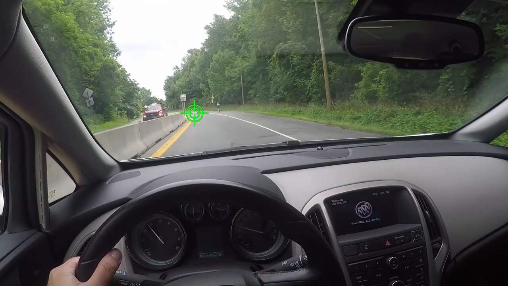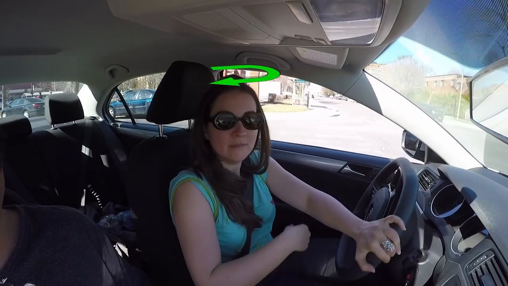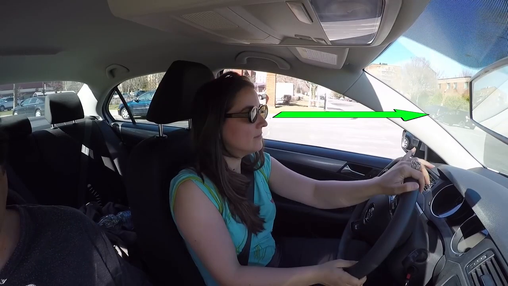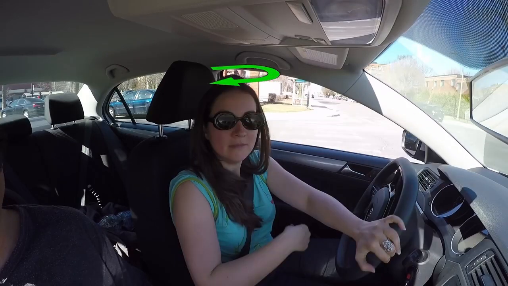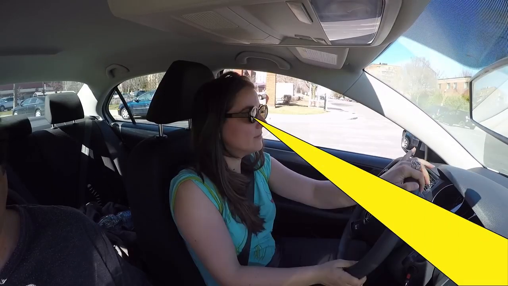And don't be afraid to turn your head when you're turning. Most students just look straight ahead when turning, keeping their head aligned with the front of the car. And when I tell them to look further into the turn, instead of turning their head, they just look from the corner of their eye, like they're scared of looking or something. Turn your head. Again, it's the same thing you do in everyday life when you want to look at something.